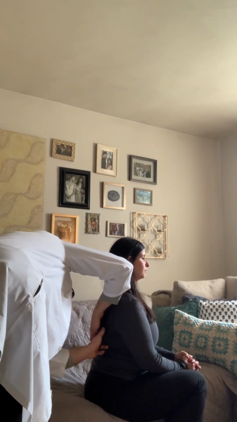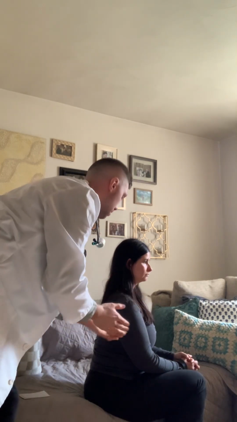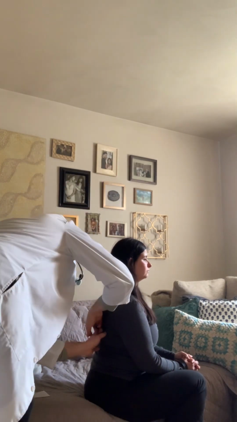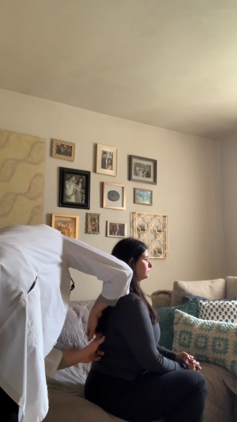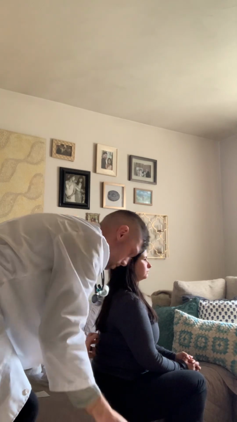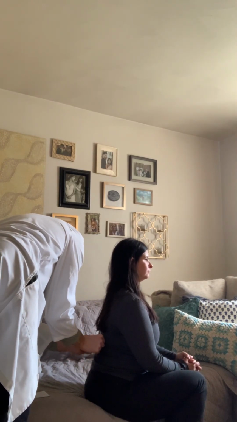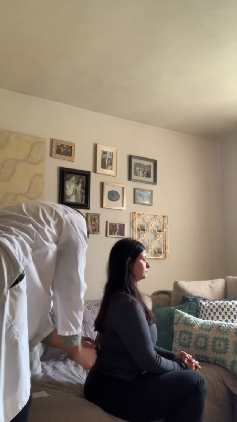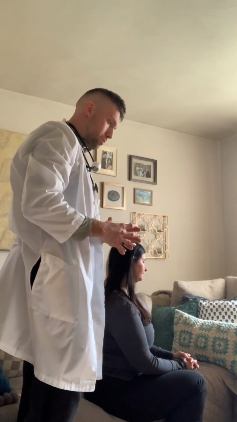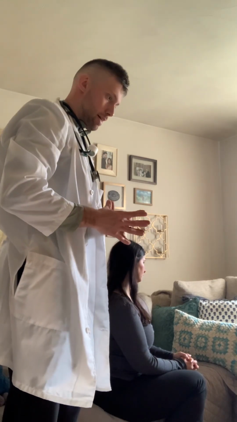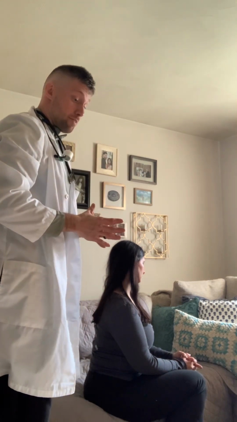I'll do that one more time actually. When I have you take a deep breath, I want you to hold it. Sorry. Okay. Mark it there, and it appears to be about 4 centimeters, which is normal. We want it to be about 3 to 5 centimeters. Patients who are well conditioned, like certain athletes, can have it be about 8 centimeters.